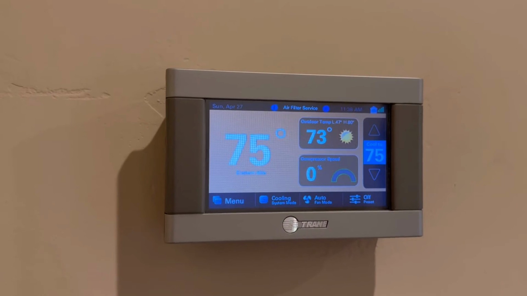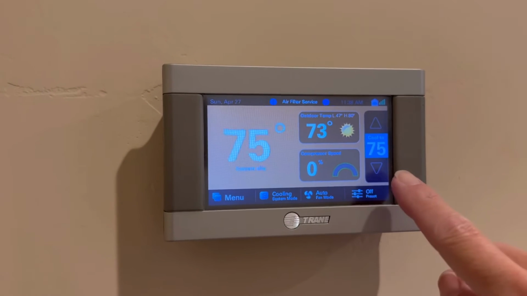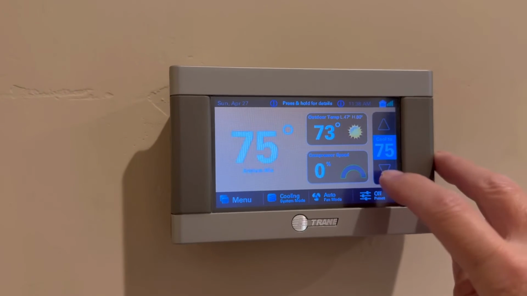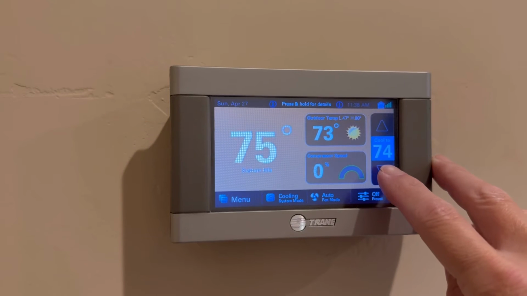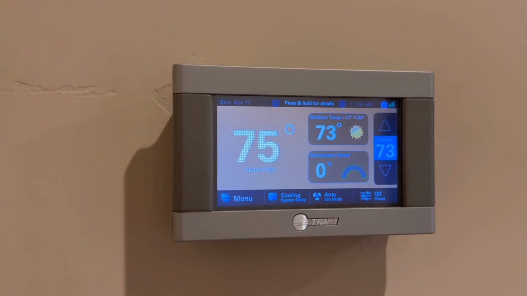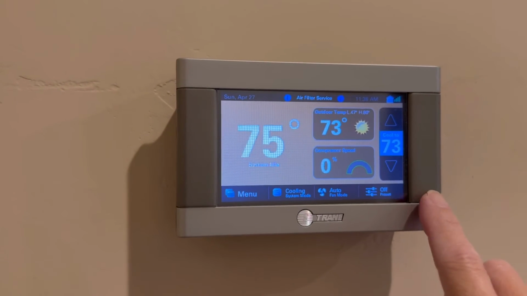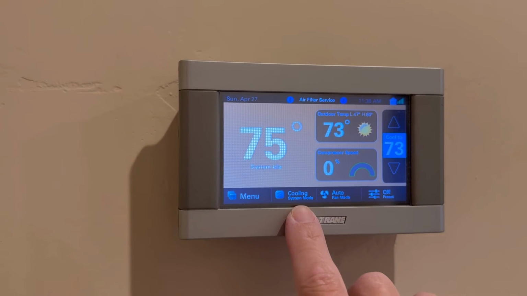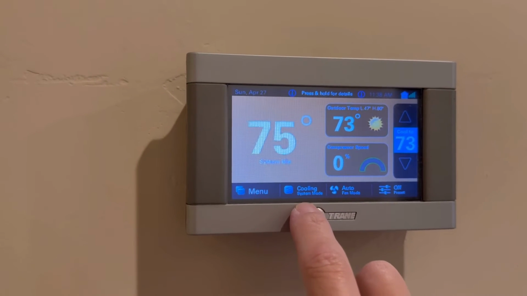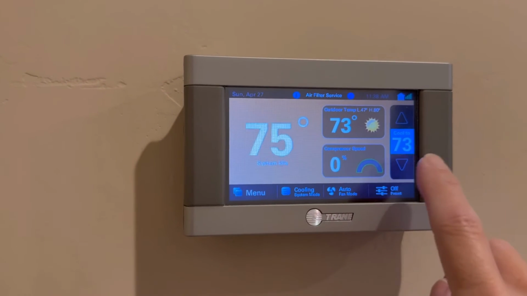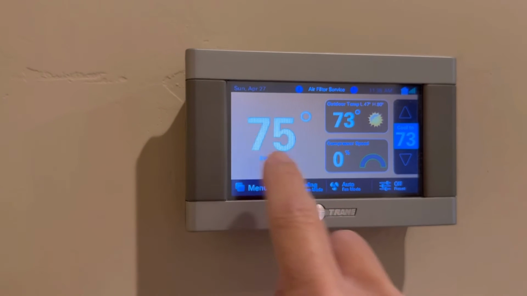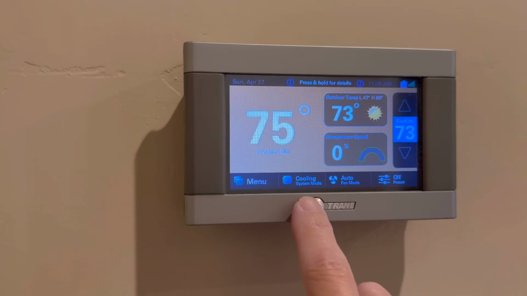To change the temperature setting, simply push on either of the arrows up here. You want it cooler in the house, it's set to AC right now. Set the AC to go to 73 degrees. Down here, you can see what mode the system is currently in. It says it's cooling and it's set to 73 degrees. And so you will see this change in time.